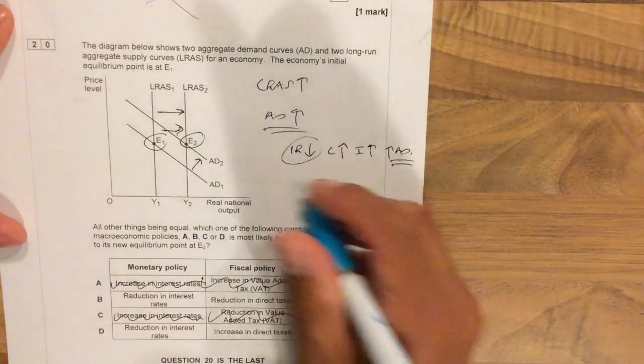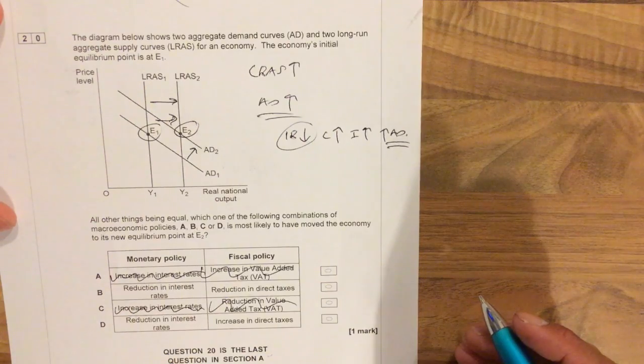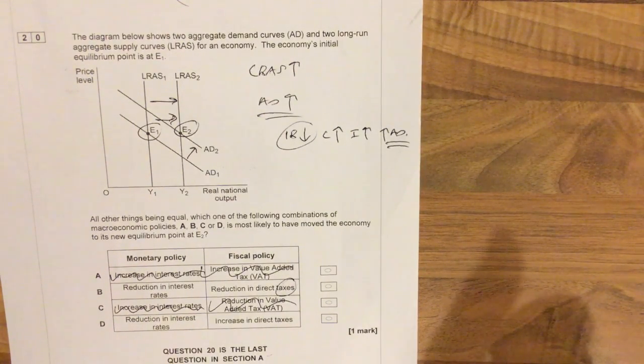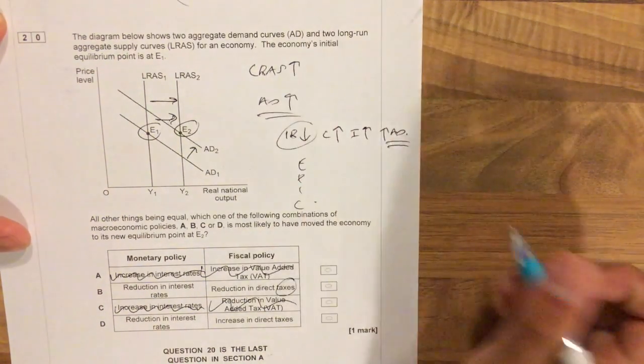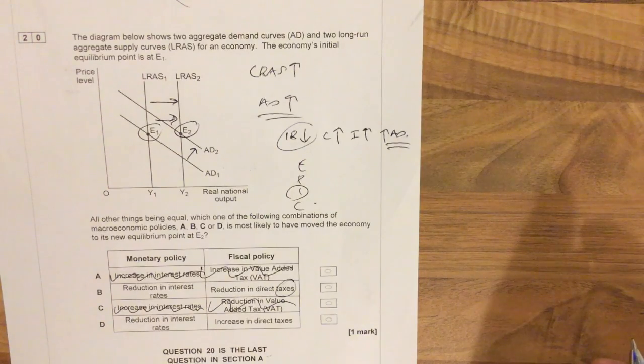Okay, so on the fiscal policy side, it's a little devious question here. You need to remember that taxes can affect AD, but taxes are also a form of supply side policy, because within EPIC, they help improve incentives for firms to increase productivity.